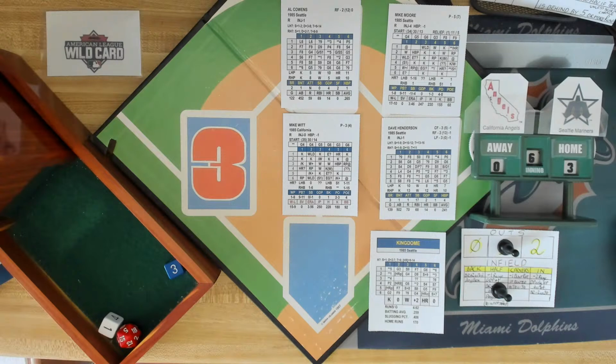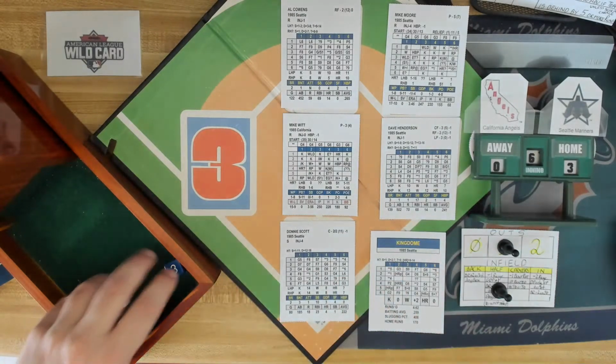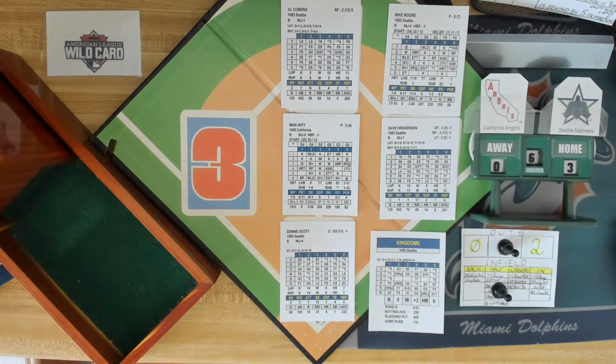The Mariners get a big run, now lead it 3-0 with runners at first and second and still one out here in the bottom of the 6th. Here's Donnie Scott coming up to bat for the Mariners. Scott is 0 for 2. Infield still halfway. Don't know how much longer I'm going to keep Witt in the ball game. I might have to go to the bullpen if he allows another run.